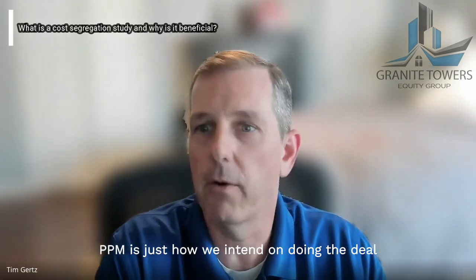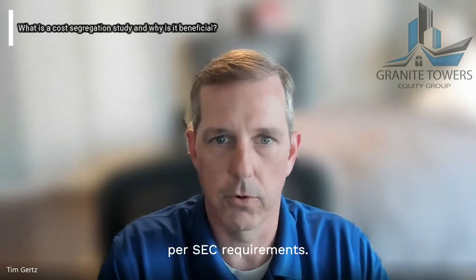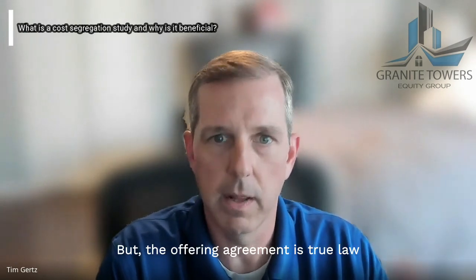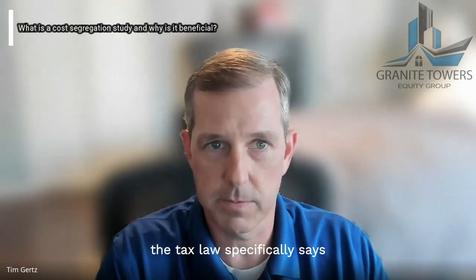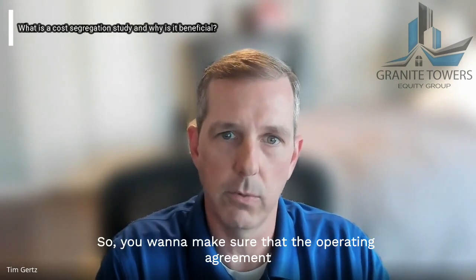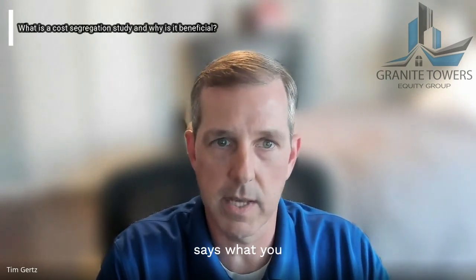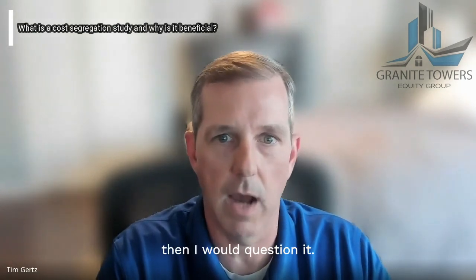The PPM is just how we intend on doing the deal, and here are our CYAs per SEC requirements. But the operating agreement is true law, and as a CPA, the tax law specifically says I have to follow the operating agreement. So you want to make sure that the operating agreement says what you thought the deal was, and if it doesn't, then I would question it.